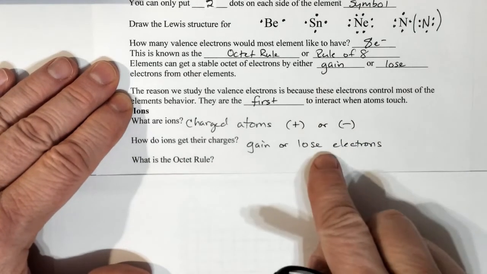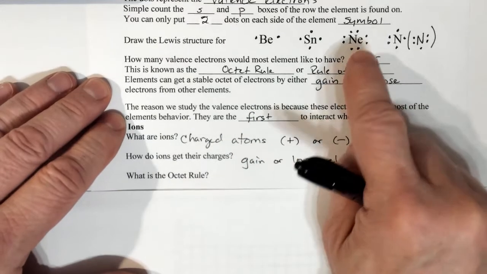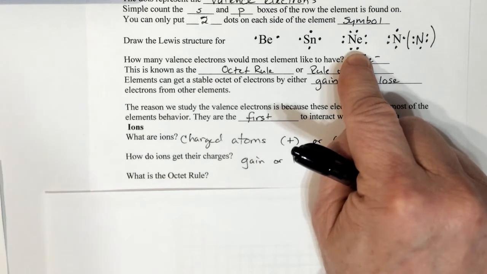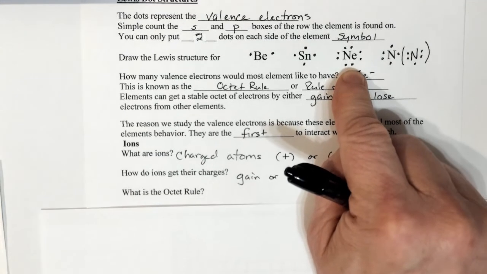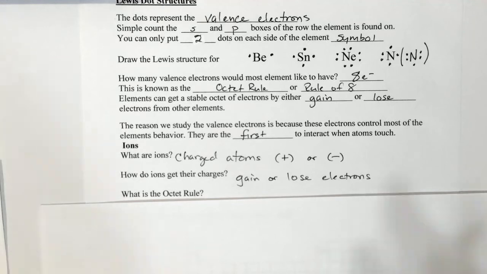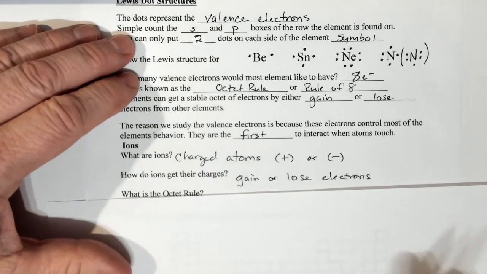Their desire is to have these 8 electrons, which is called the octet rule. So everything would like to be like helium, or neon, or argon, or krypton, but they don't ever become those elements. They just act like those elements, okay? So if I gave you $20 billion, you could act like Bill Gates, but you don't become Bill Gates, okay?